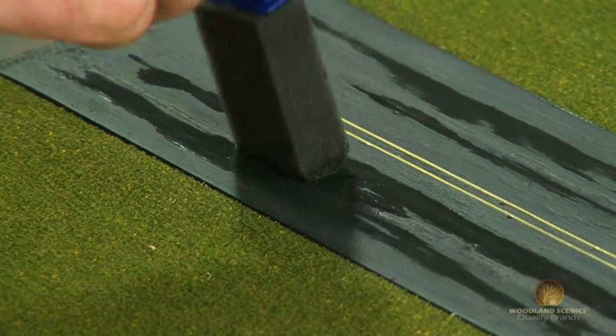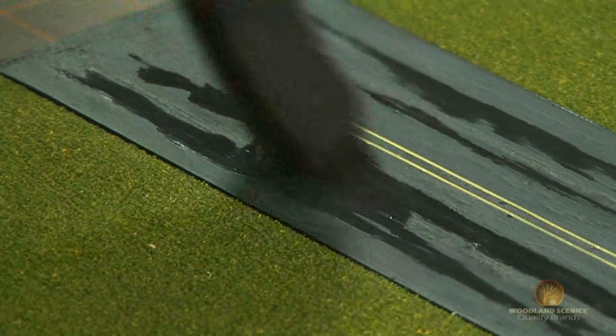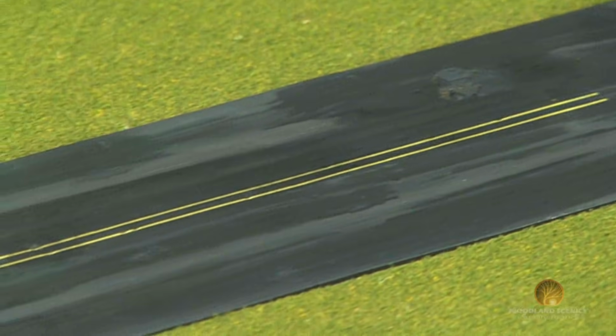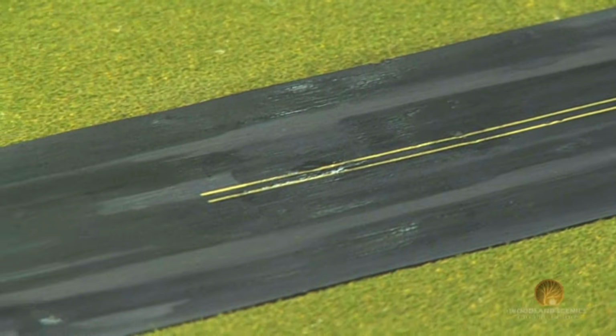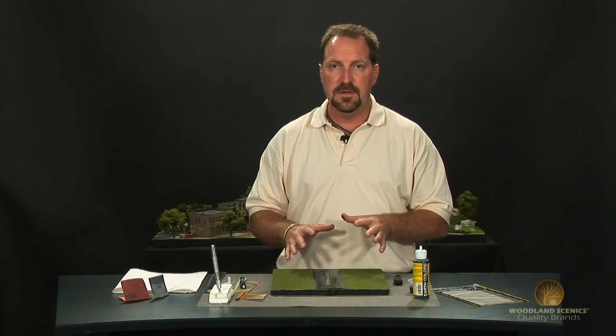And just like that, boom, this layout's already taken shape. Added about 50 years onto this road in a few minutes. And again, do that to your whole layout, and I think you're going to be very pleased with these techniques. Don't be limited to them. Use your imagination and have fun.